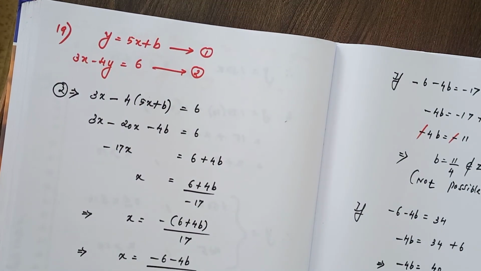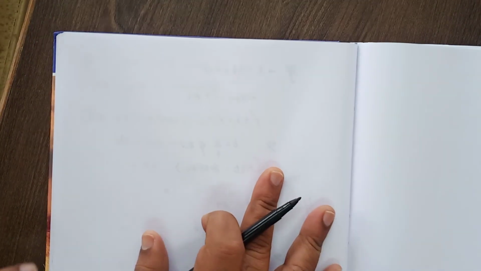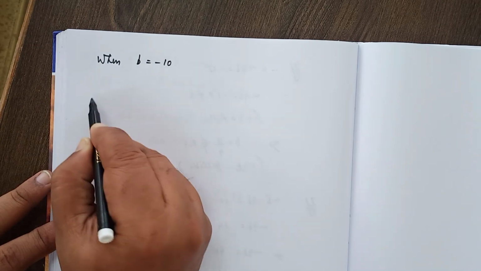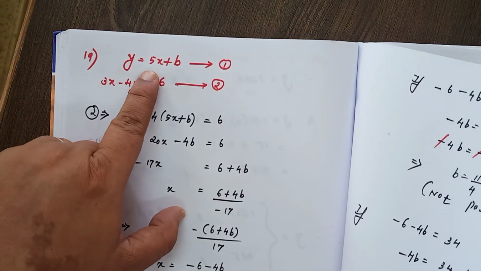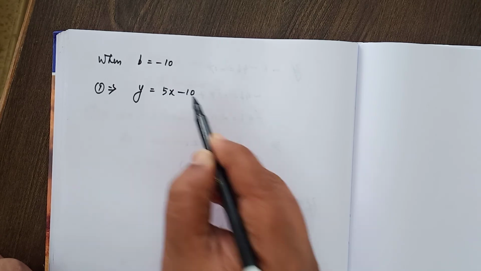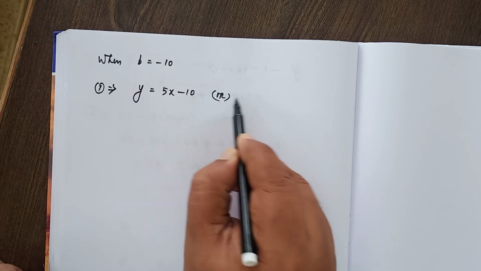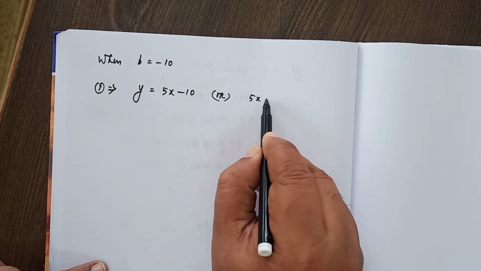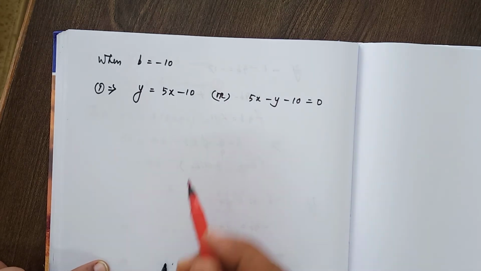Okay, the required equation: when b equals minus 10, equation number 1 implies y equals, look at equation number 1, 5x plus b. 5x plus b, where the value of b is minus 10. We can stop the answer at this stage, or else we can bring y to the right hand side. We will be getting 5x minus y minus 10 equals 0. This is one answer.